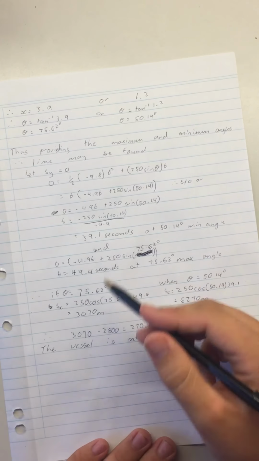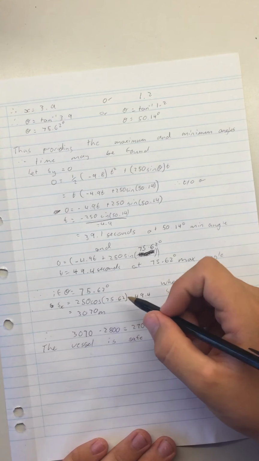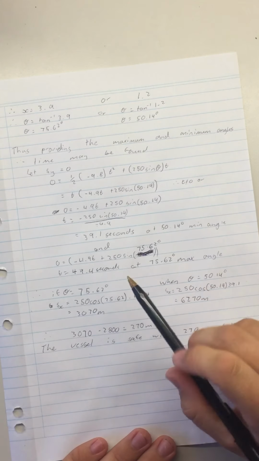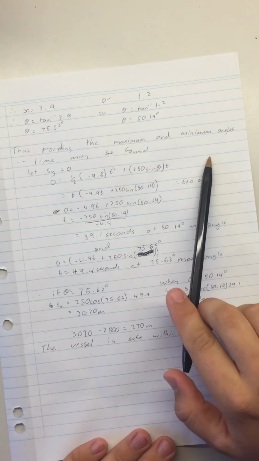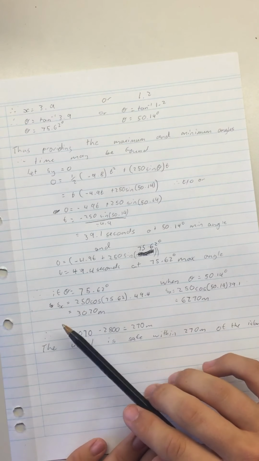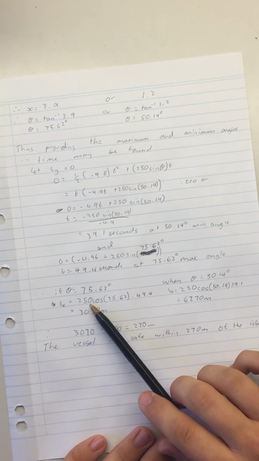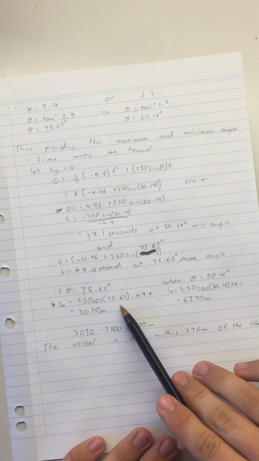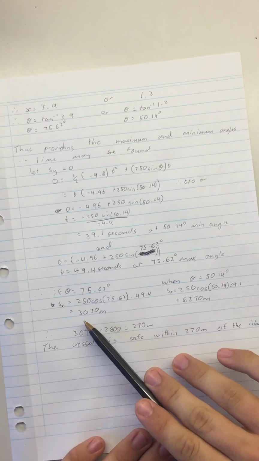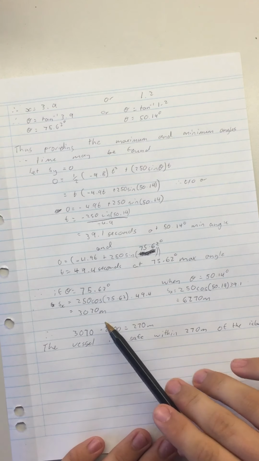Now, we're going to use these times and our theta values and substitute them back into the Sx formula to find our total range that the projectile goes. So what that gives us is Sx is equal to 250 cos 75.62 times 49.4, and we find that it's equal to 3,070 meters.